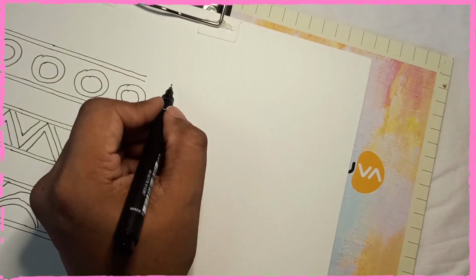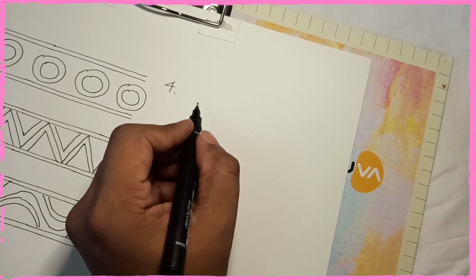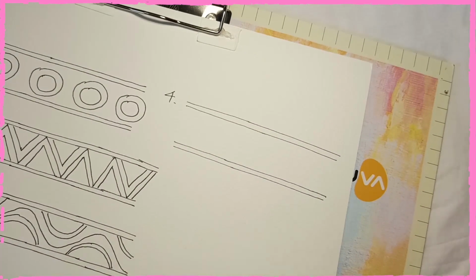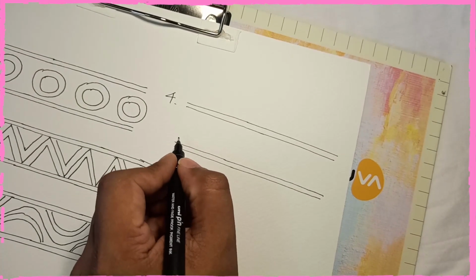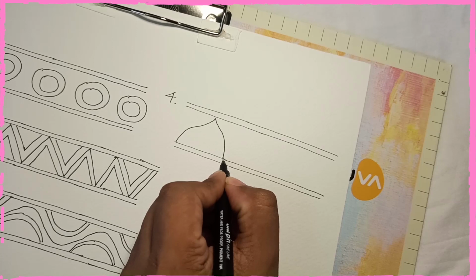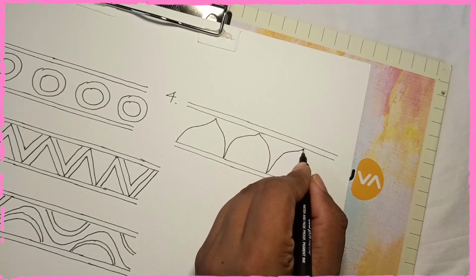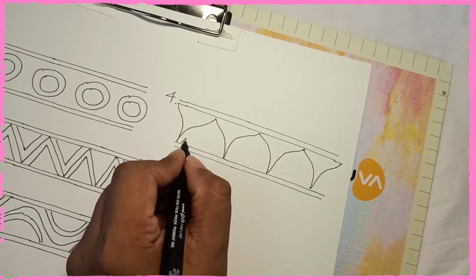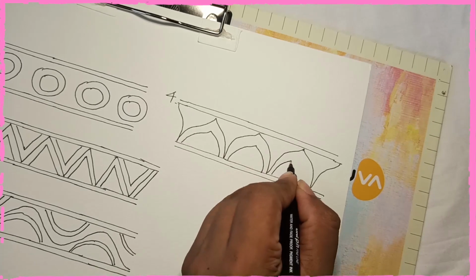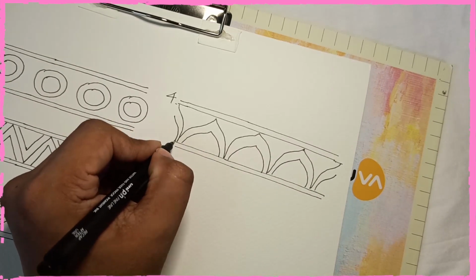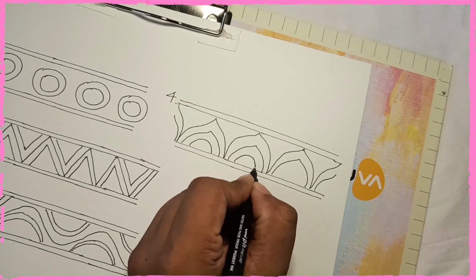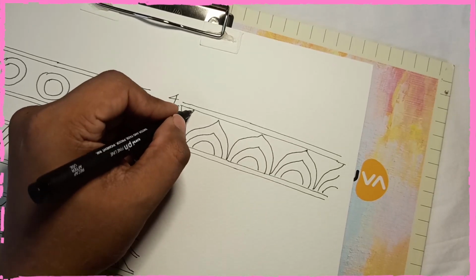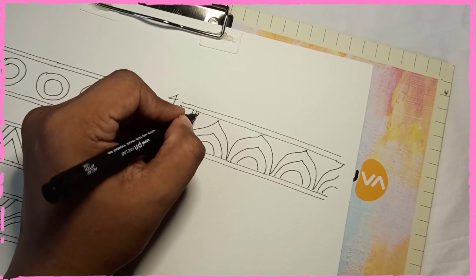Now for the fourth pattern, let me draw it here. We'll introduce the dome shape in this pattern. And now we'll fill the gaps with straight lines.